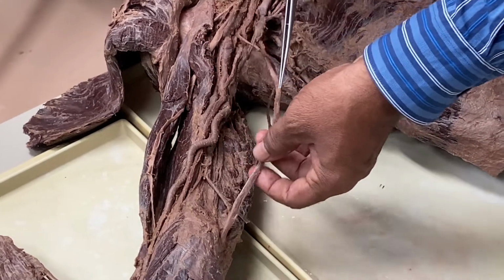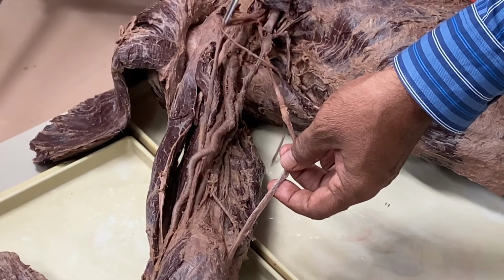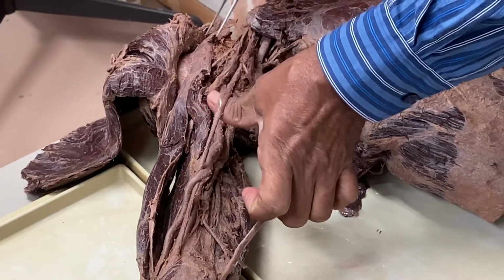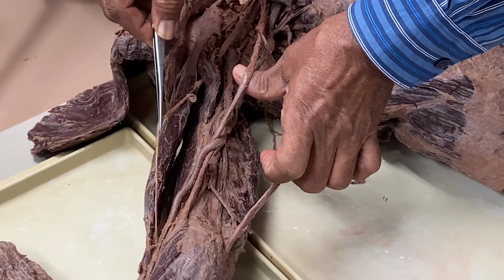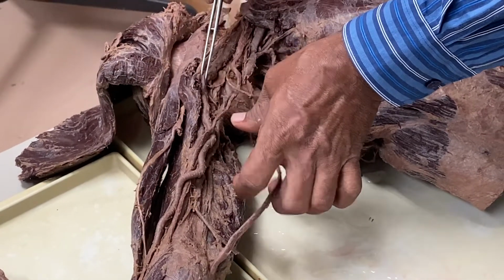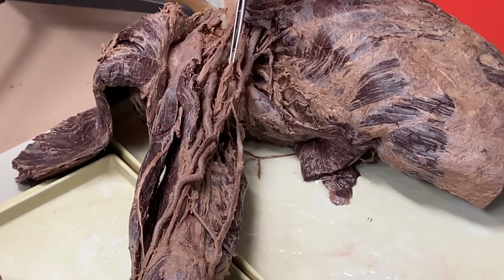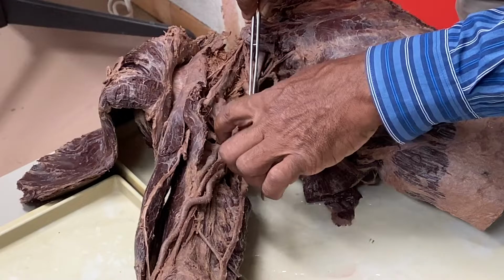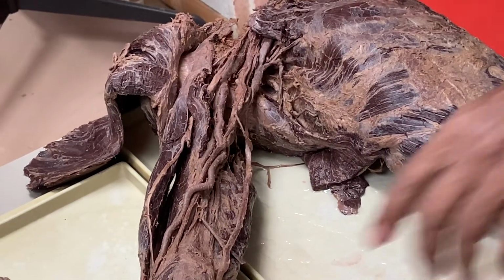This is the ulnar nerve, this is the musculocutaneous nerve, this is the median nerve. Ulnar nerve, median nerve, musculocutaneous nerve. You can see there, the musculocutaneous nerve. Then the one which is going behind is the radial nerve. Okay, that's the radial nerve.